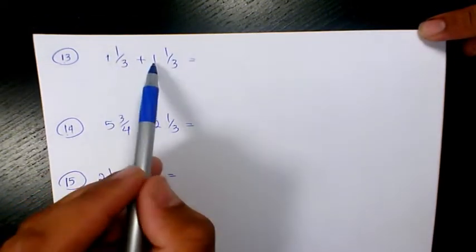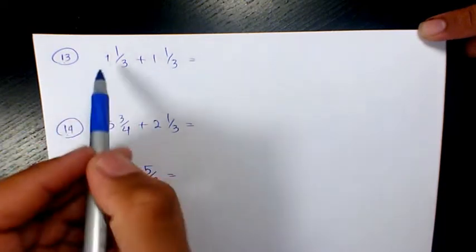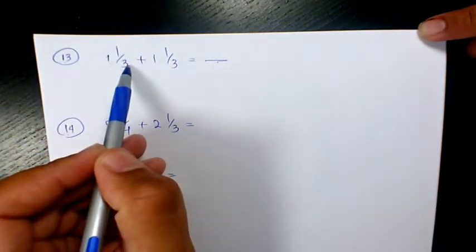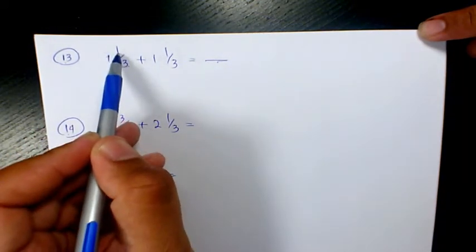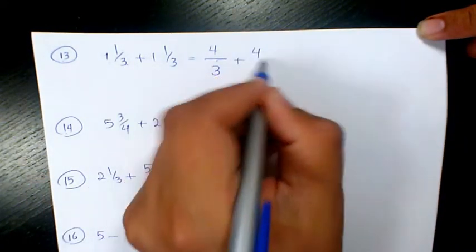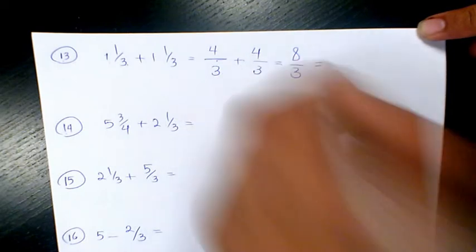One and one third plus one and one third. We need to convert it to the normal fraction. The first thing we need to do, if we multiply 1 by 3, 3 plus 1 is going to be 4. So 4 over 3. We have the same thing here. 4 over 3 plus 4 over 3. That's going to be 8 over 3.